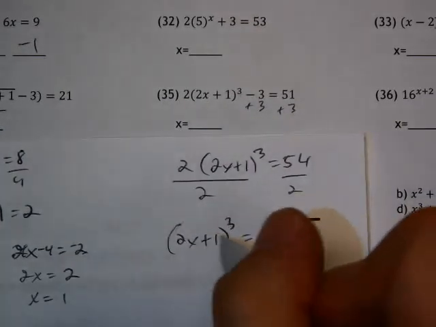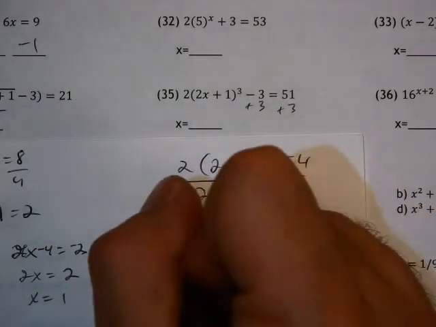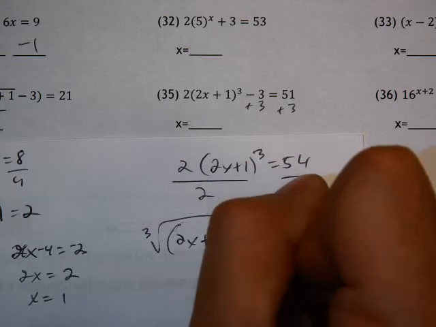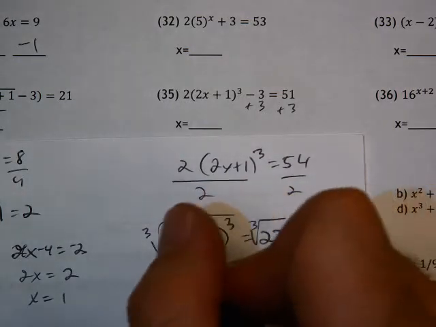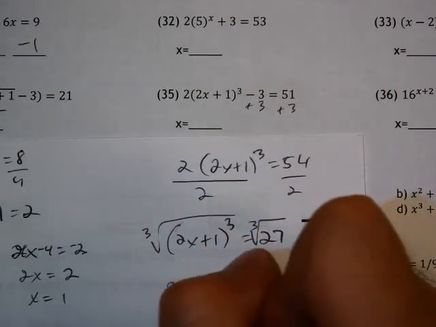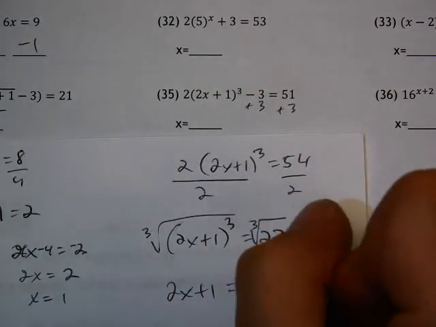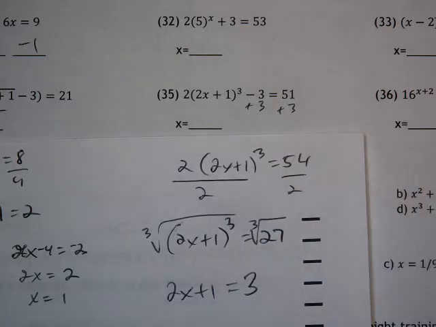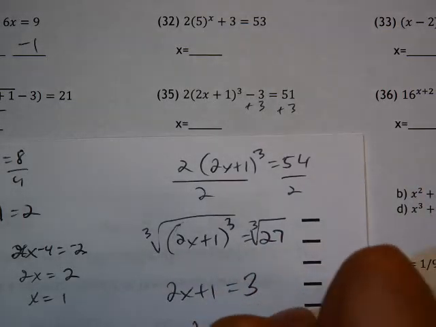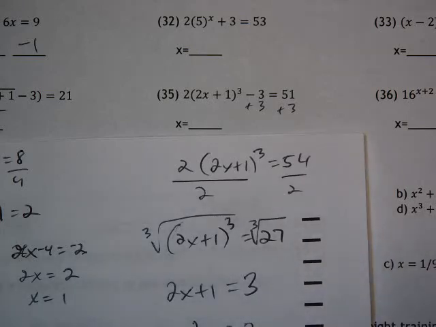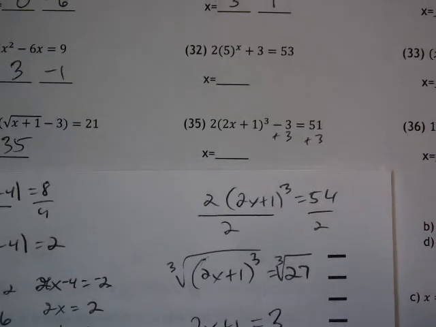And now to get rid of the cube, I've got to take the cube root of both sides. The cube and cube root cancel, which leaves you with 2x + 1. The cube root of 27 is 3. So now it's just solving this for x. Subtract the 1, I get 2, divide by 2, and I get x equals 1. So my solution for number 35 is just x equals 1.